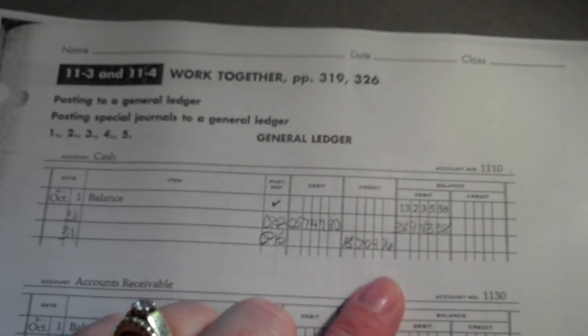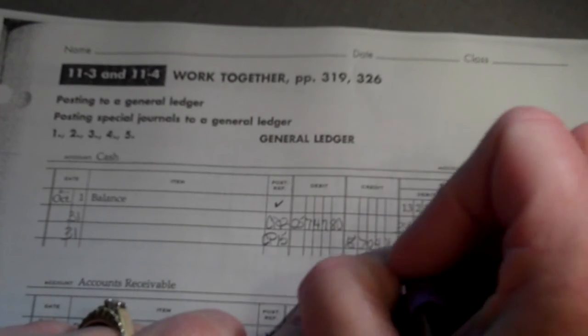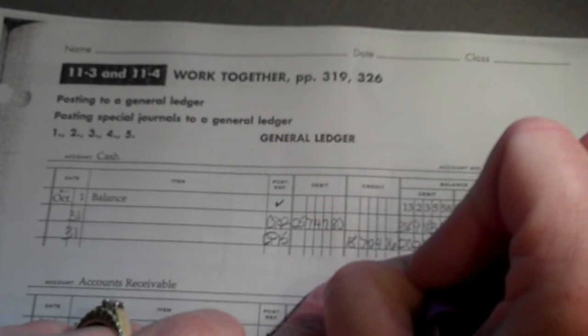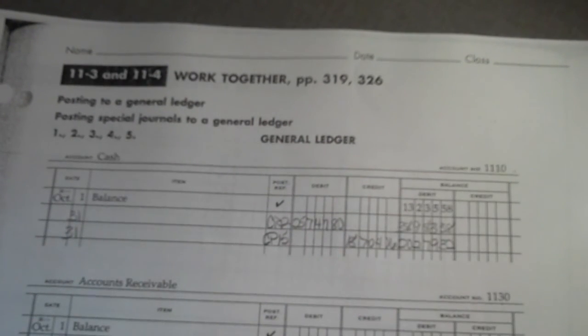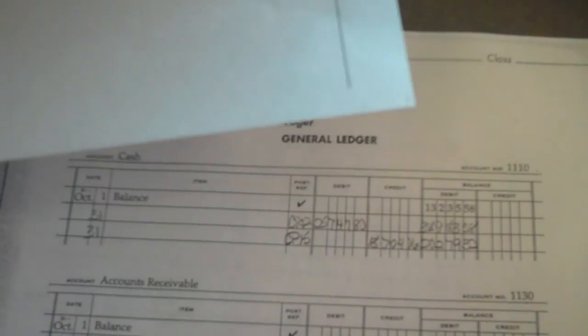So I'll take the balance of $38,983.38 minus $18,704.06. So I get $20,279.32. And this is account number 1110, and that will go underneath the cash credit column. And that completes the posting to the cash payments journal and completes 11.4.